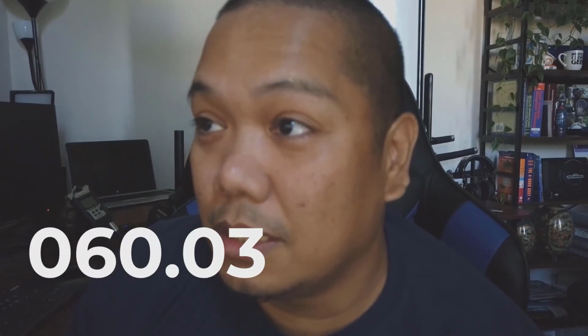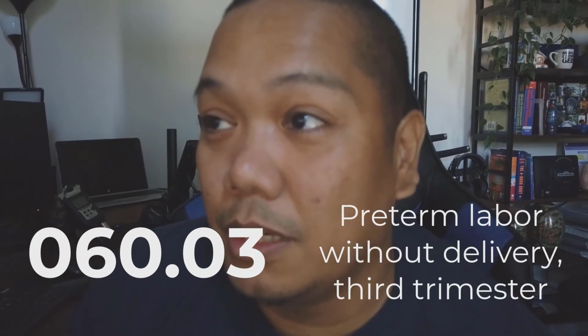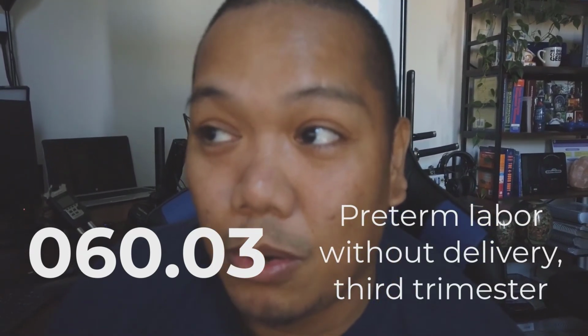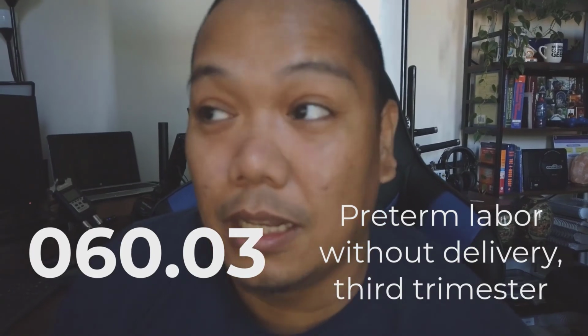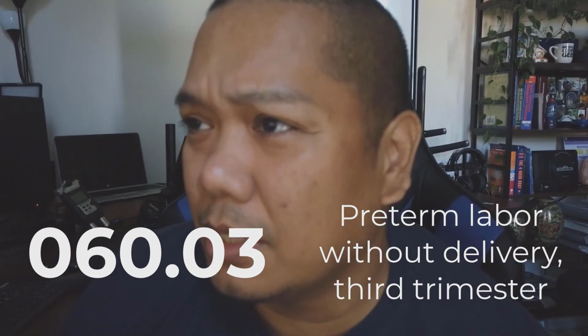And I'm going to give you a bit of rationale why I think I should remove this code. First off, the code is O60.03. The description is preterm labor without delivery, third trimester.